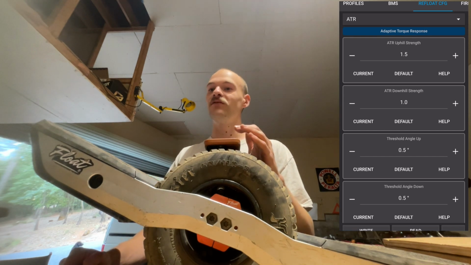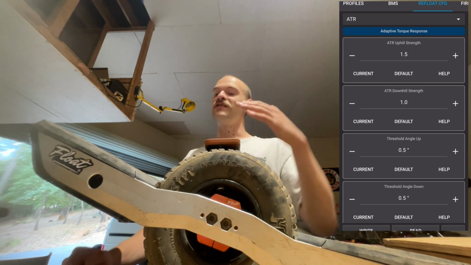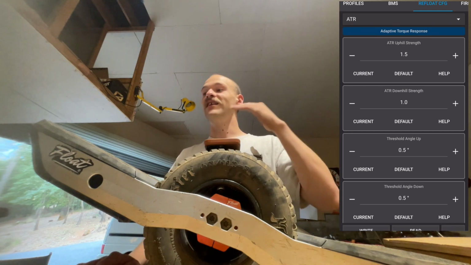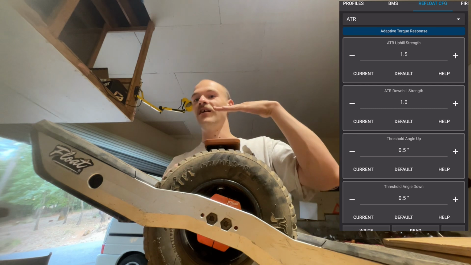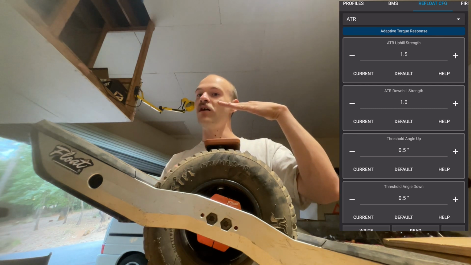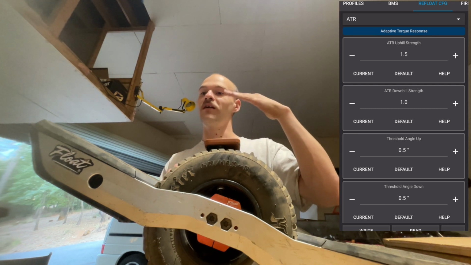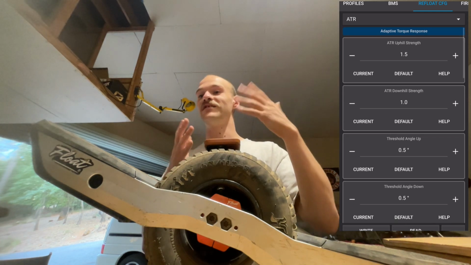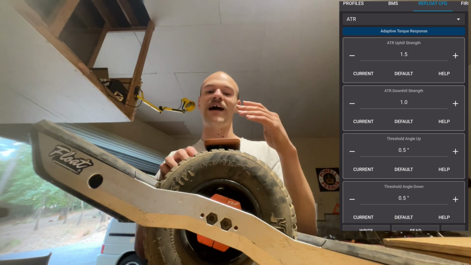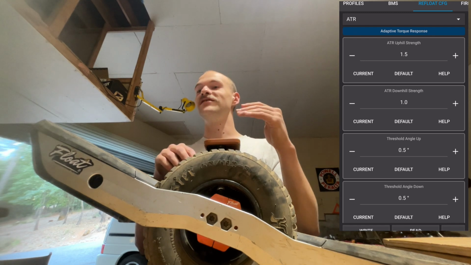The threshold angle up and down, this is basically the angle at which ATR is going to start to kick in. So what it's saying now at 0.5 is, okay, I'm flat. Anytime I go above or below 0.5 degrees of difference from flat, I'm going to kick ATR in.